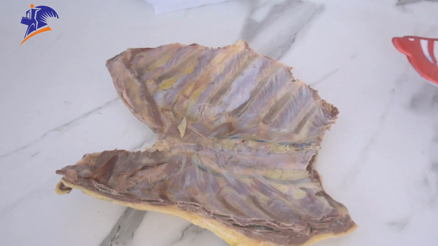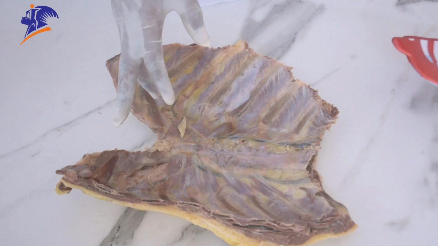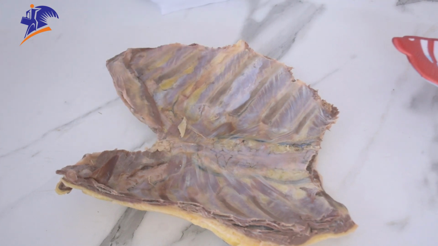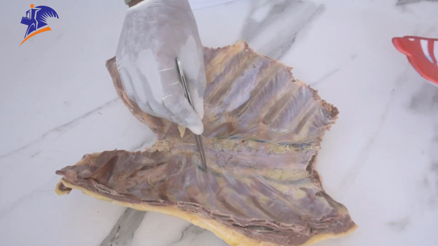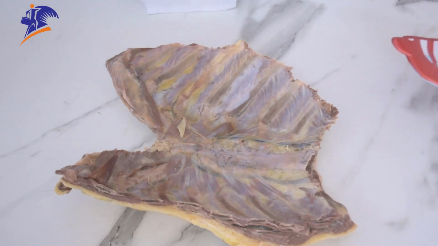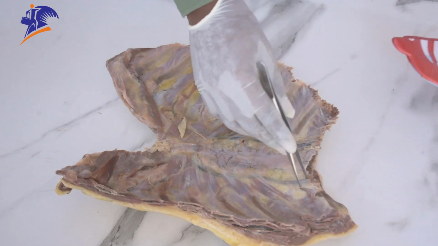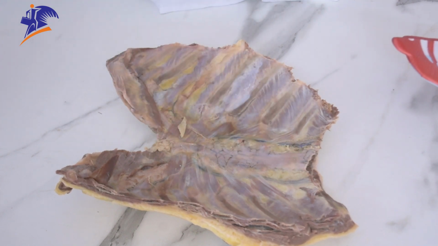We have some variations. For example, there are branches from the musculophrenic and superior epigastric, which are branches from the internal thoracic. Also, the first intercostal comes from other areas. So the main blood supply to the anterior wall, the anterior intercostal arteries, is from the internal thoracic. The main blood supply posteriorly is from branches from the aorta.